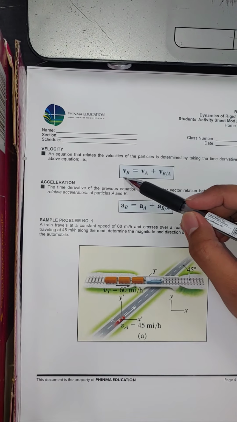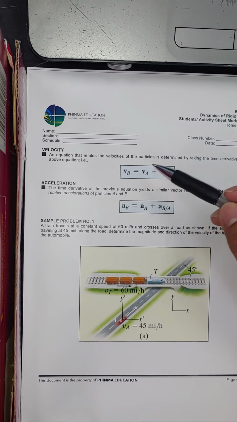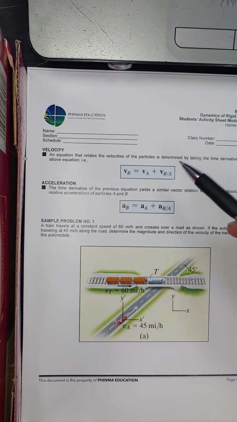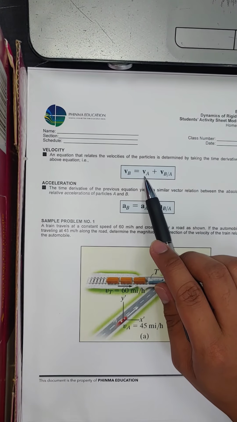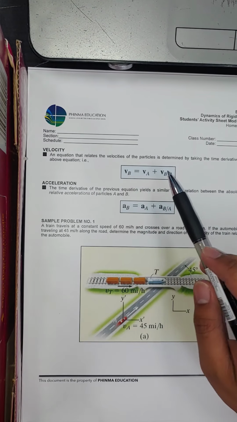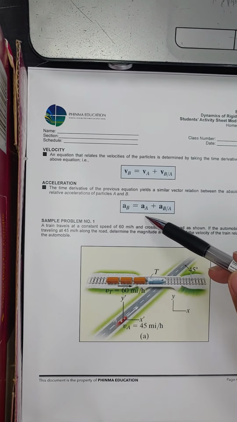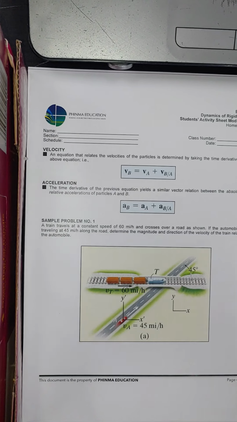These are also vector quantities because V is in bold. So, yes, if we differentiate again the velocity with respect to time, it becomes acceleration. So, the same relation applies.